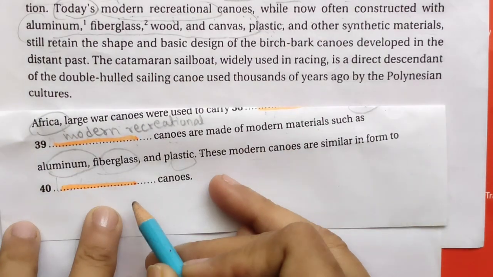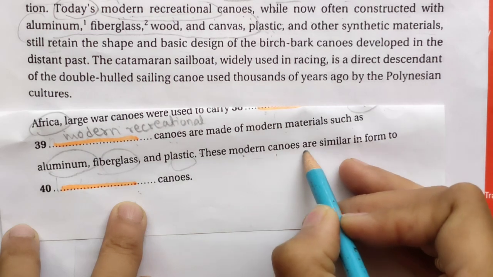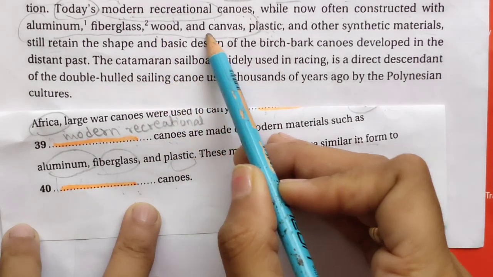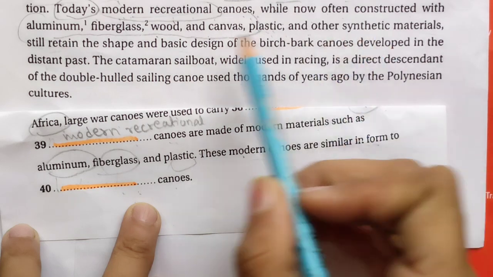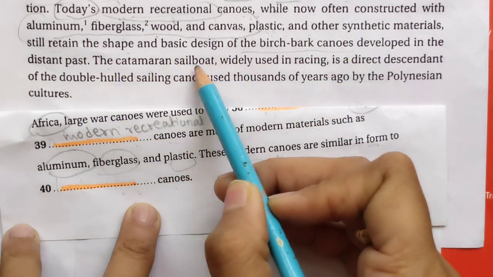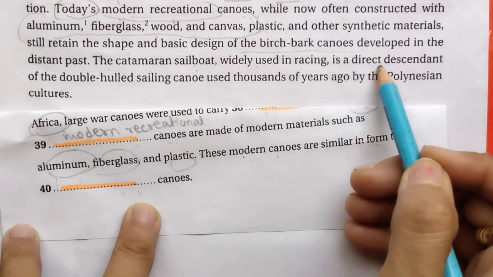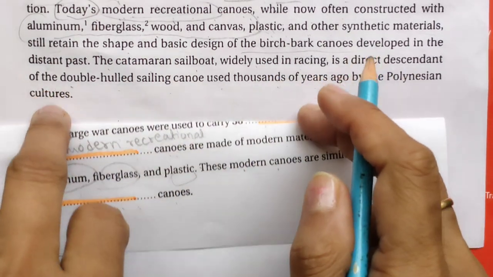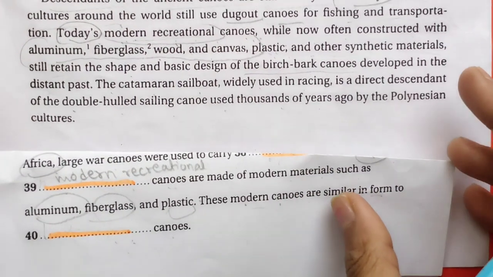Now the last blank is left, number 40. These modern canoes are similar in form to dash canoes. Now here we have left the previous question. The sailboat widely used in racing is a direct descendant of double-hulled sail canoes used thousands of years ago. Is another line also there or not?